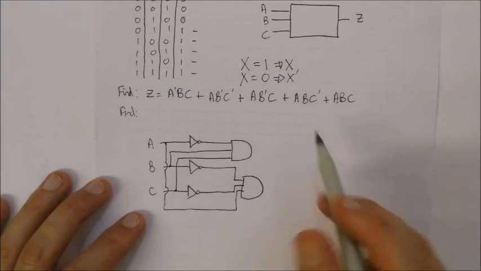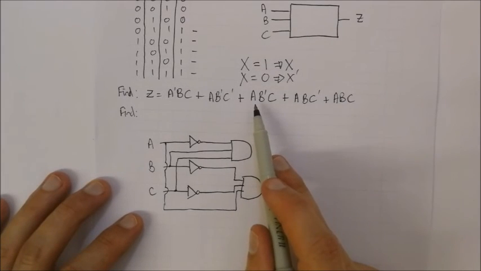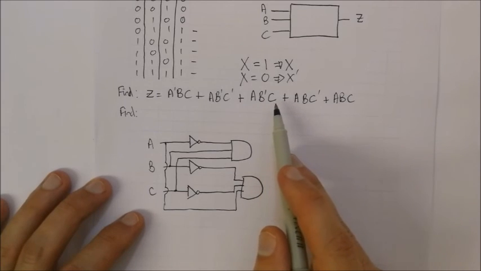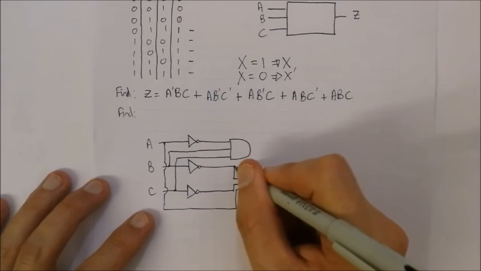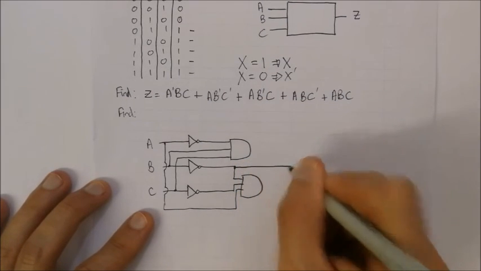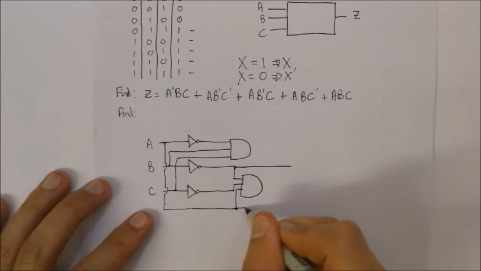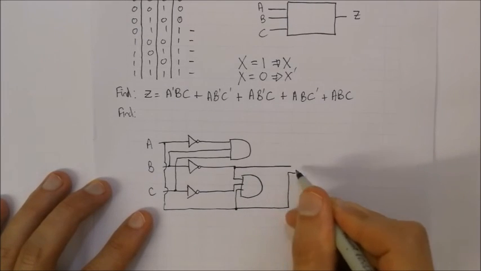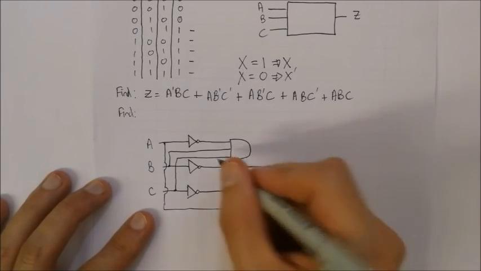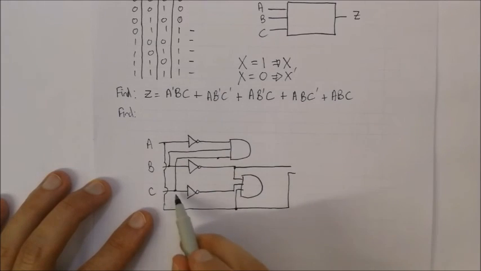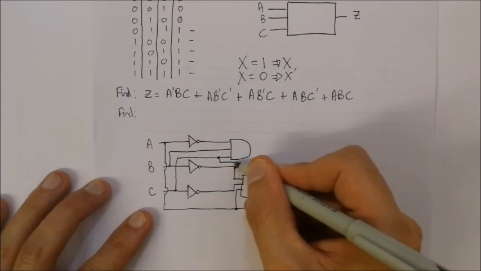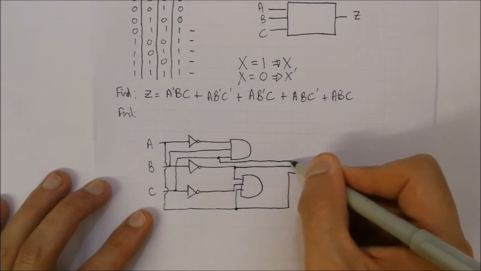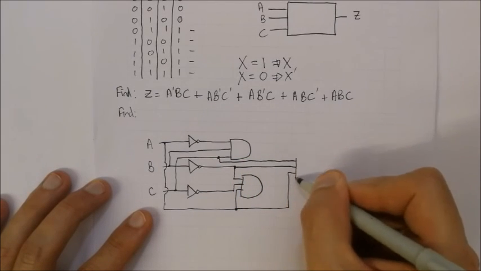Alright, let's look at the next term. So now we've got A, B naught, C. So B naught we've got over there. We've got A over here. And we need C. C's over here. You can see C coming up over there. So we can tap off from that and come down over here. And these all get ANDed together.